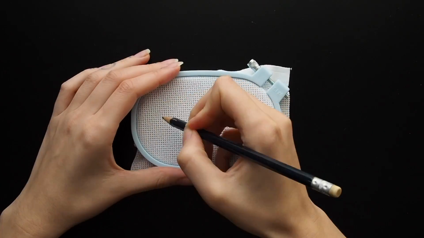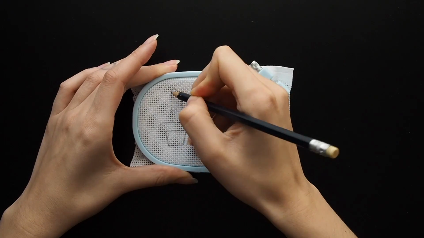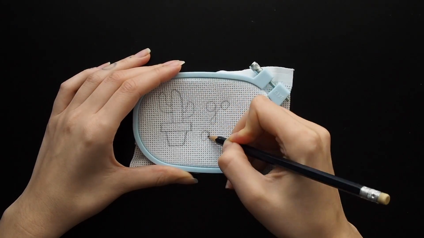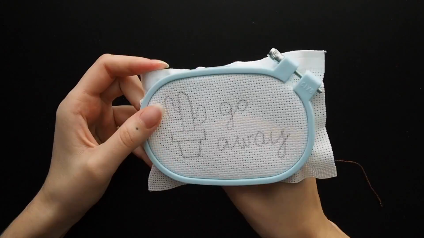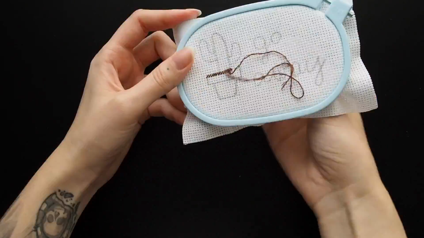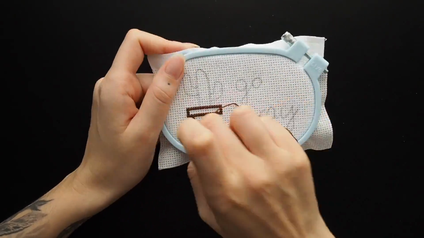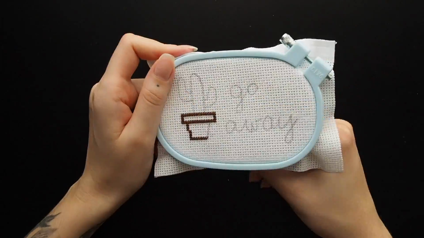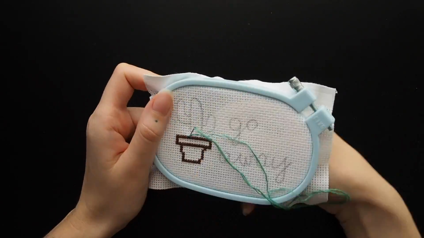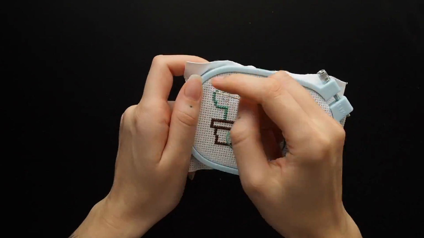So the second method is drawing directly on canvas. This method I like to use when I opt for a childish, messy look. Basically you just draw and or write on your canvas and then stitch following that. There will be some questionable places where you won't be sure where the stitch should go, but it doesn't really matter because the point for it is to be messy and a little inconsistent.